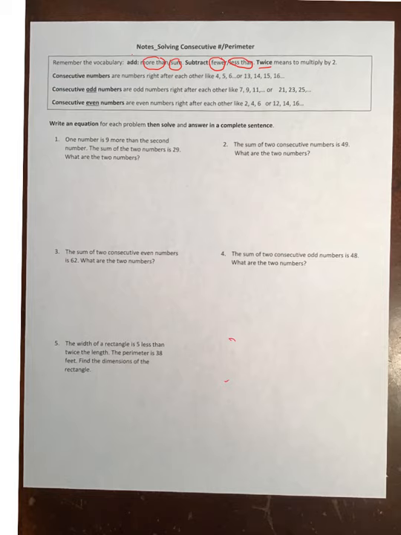So let's look at problem number 1. It says one number is 9 more than a second number. The sum of the two numbers is 29. So when you add up the two numbers, you're supposed to get 29. This problem is basically about two numbers, so we're going to do what's called defining our variables. We're going to let n represent the second number, because we don't know what the first number is. We don't know what the second number is.